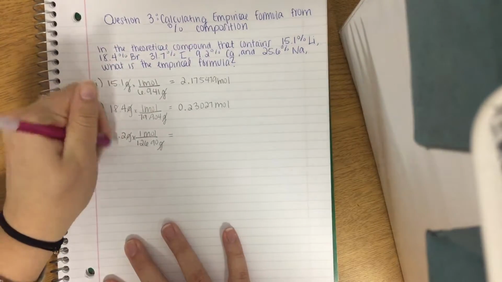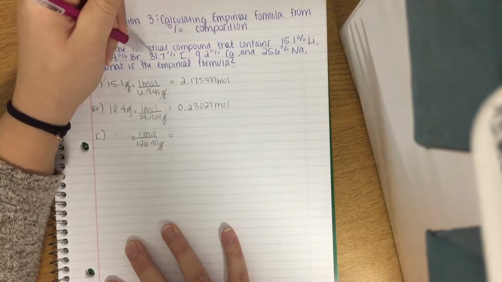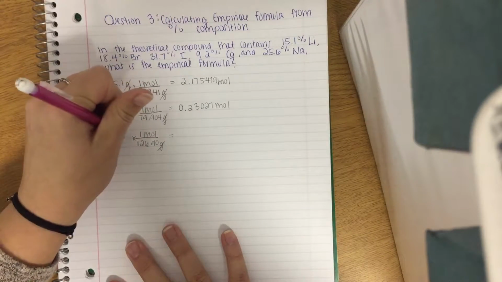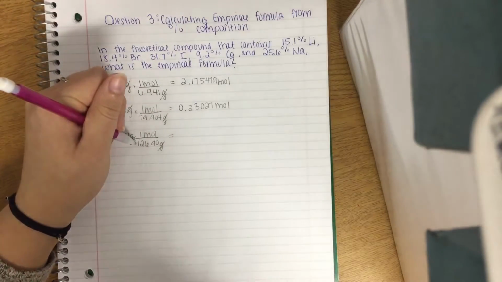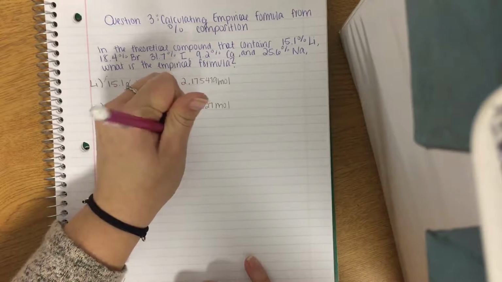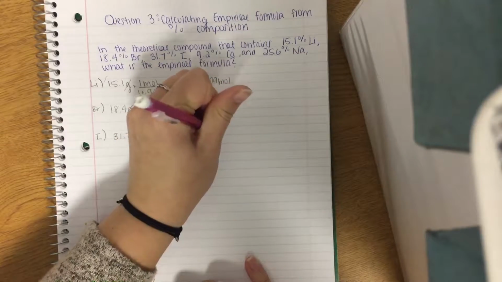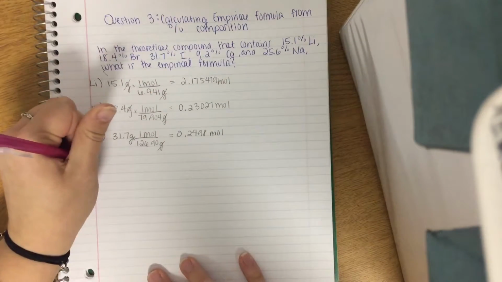I made a mistake. In iodine there's 31.7 grams. I had read the wrong one. But this is the right molar mass. Once you divide that out, you get 0.2498 moles.